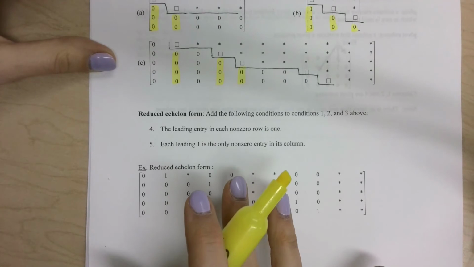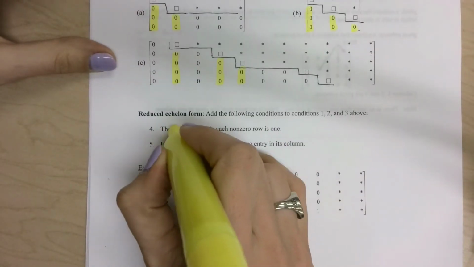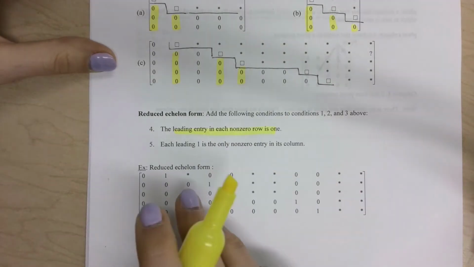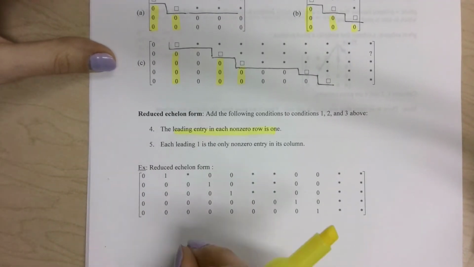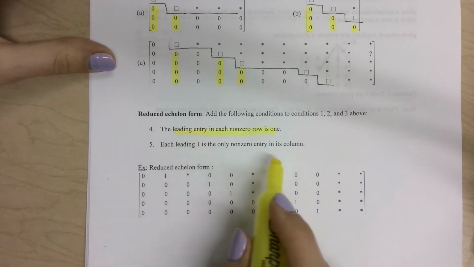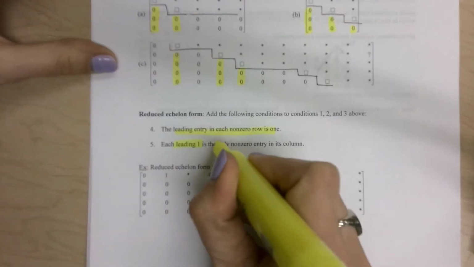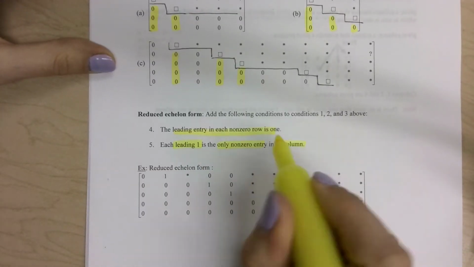So all the above conditions hold, but then the leading entry now has to be 1. So we've scaled each leading entry and its corresponding row to be 1. And each leading one is the only non-zero entry in its column.